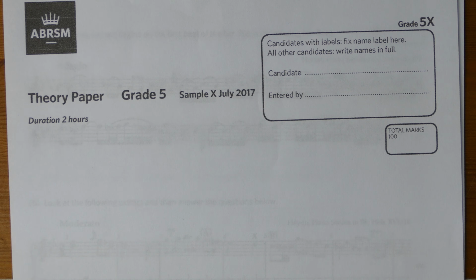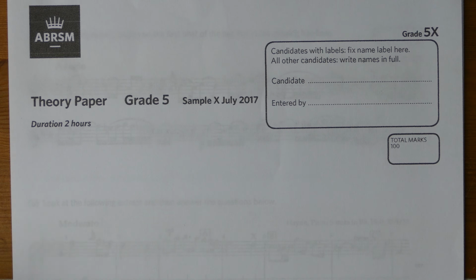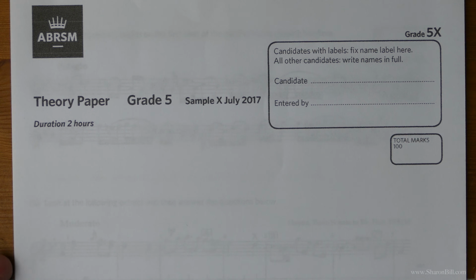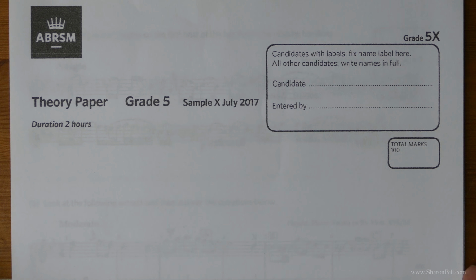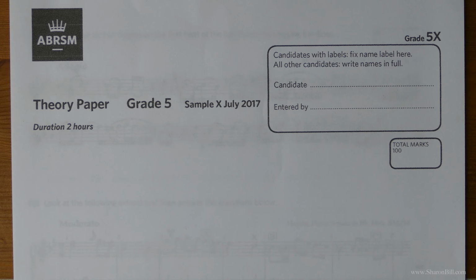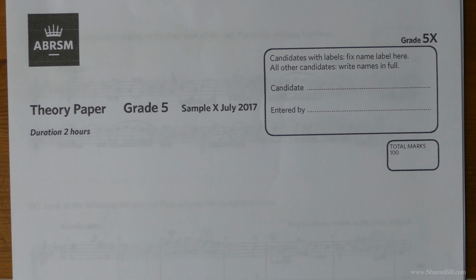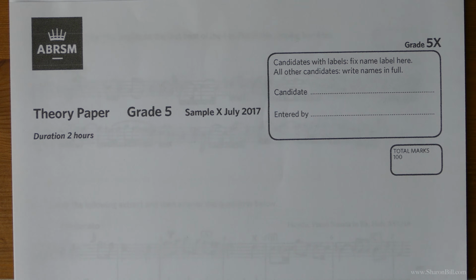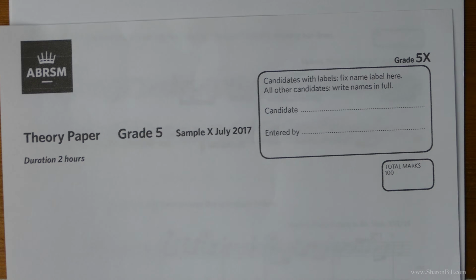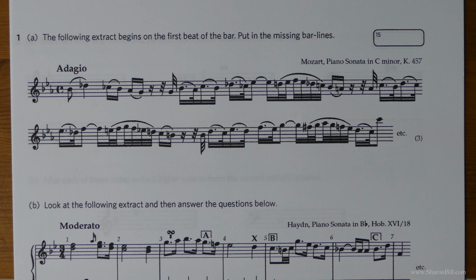And so we're going to have a look at this sample paper. You can download this for free from the ABRSM website, and you'll see the link to that in the description below. And this is the new look paper. This is the newly revised exam paper that's in place from 2018 onwards. And so we'll make a start on this.